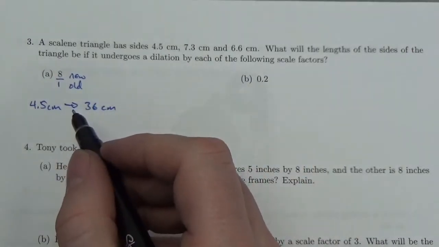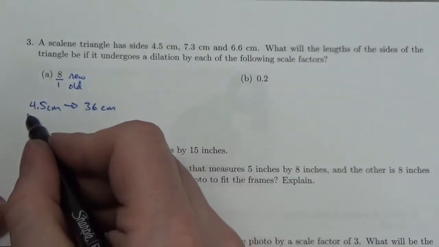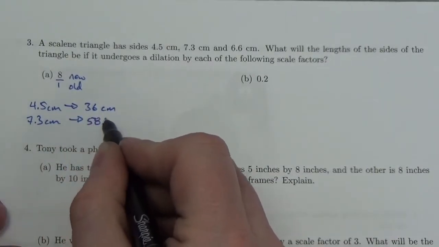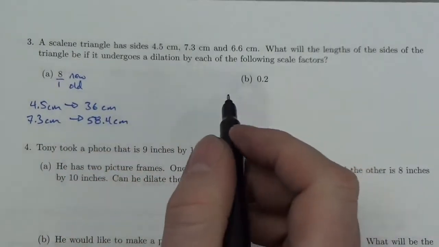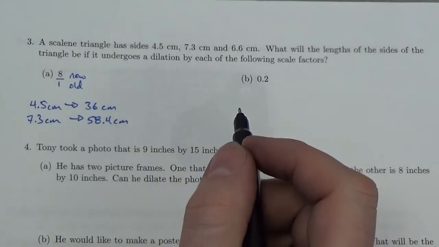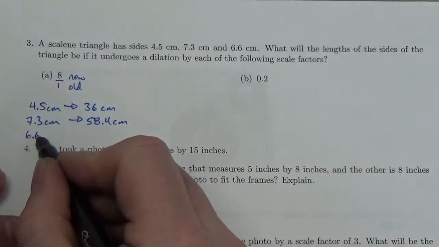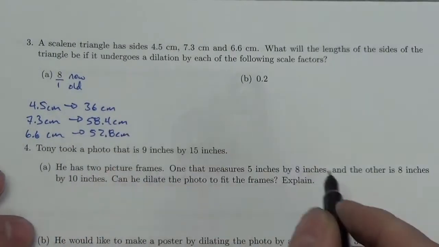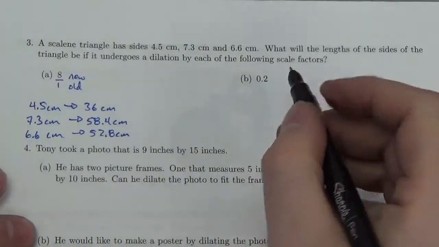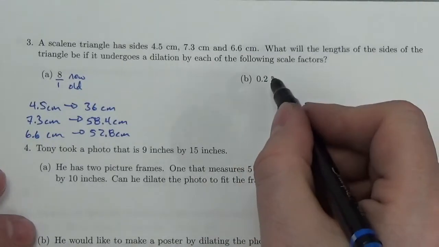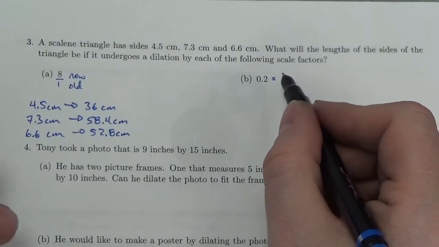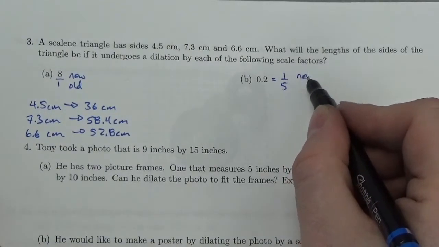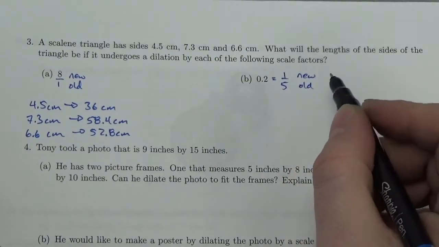Our 7.3 centimeters is going to become 58.4 centimeters. And that 6.6 centimeters is going to become 52.8 centimeters. Now compare that to this one. Okay, 0.2, if I was to write that as a fraction, is 1/5, and you can use your calculator to get that. And so this is your new, and this is your old.